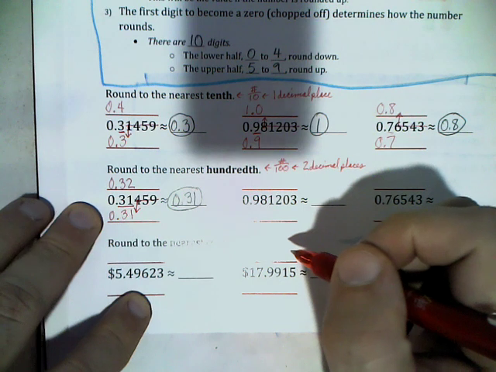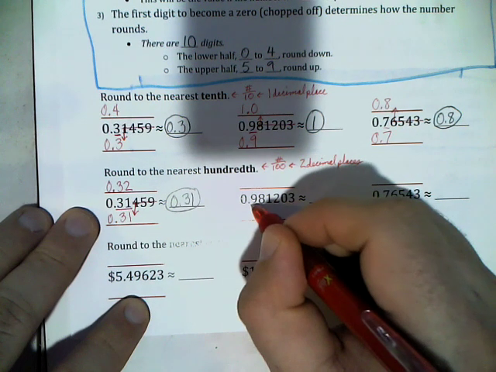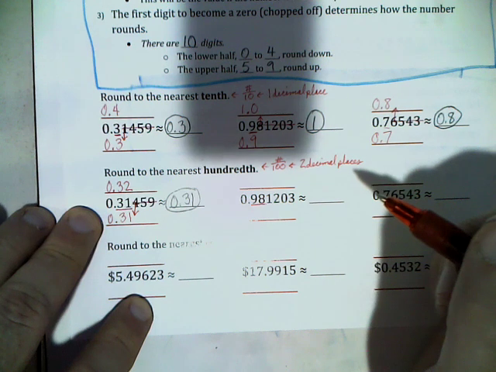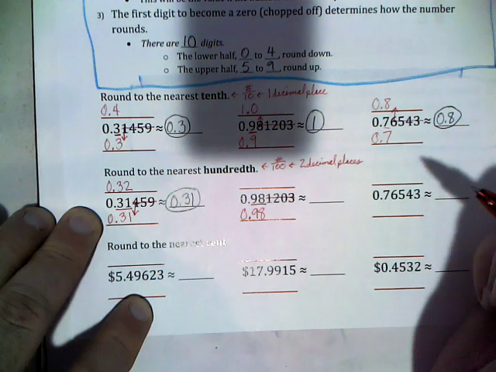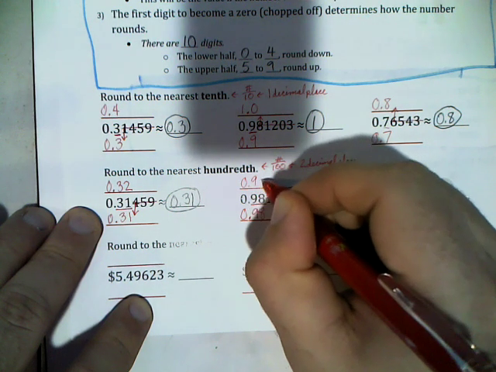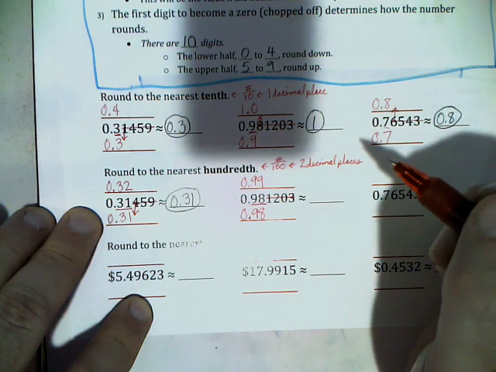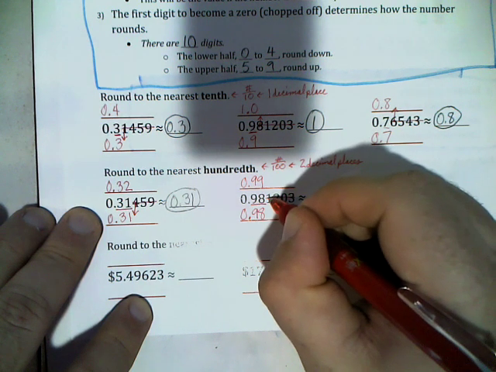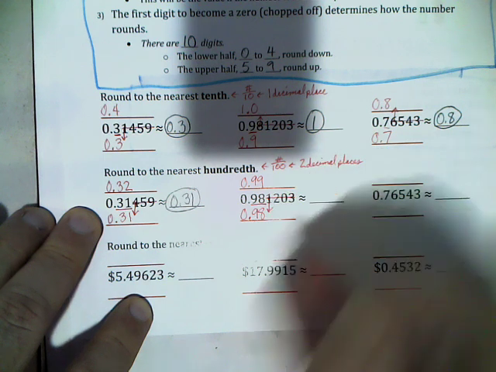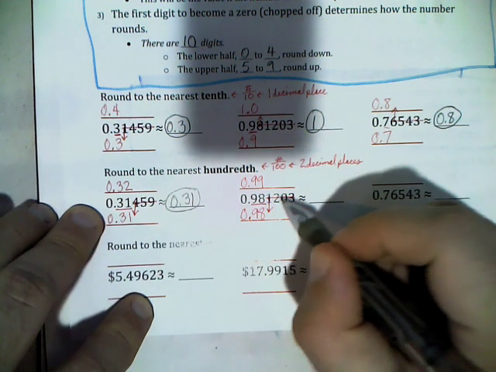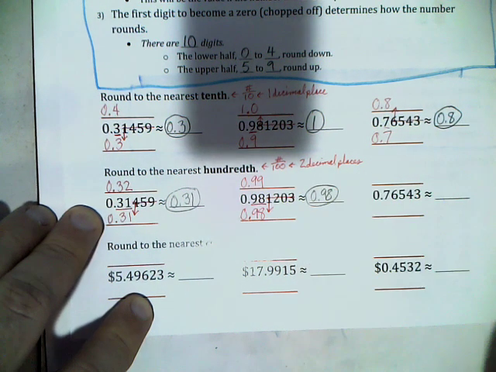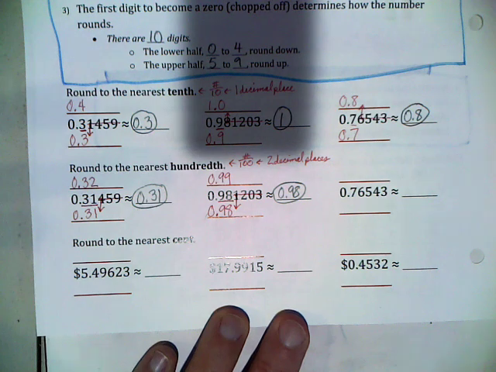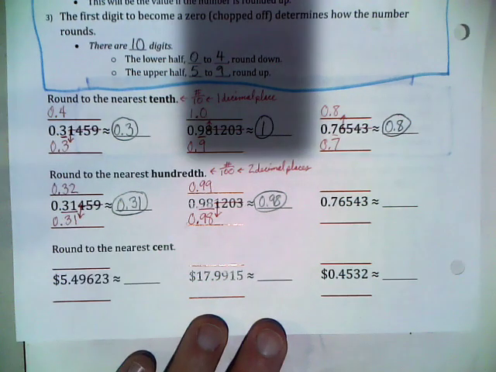All right, so for the next one here, again, rounding to the nearest 2 decimal places. That means everything after it's getting chopped off. So if this rounds down, it'll be 0.98. And if it rounds up, it'll be 0.99. It's the first one after that gets chopped off that tells me up or down. And a 1 tells me to go down. So 0.981203 is approximately equal to 0.98. And again, go ahead and pause the video, try this last one for yourself, and then let's see how you did.